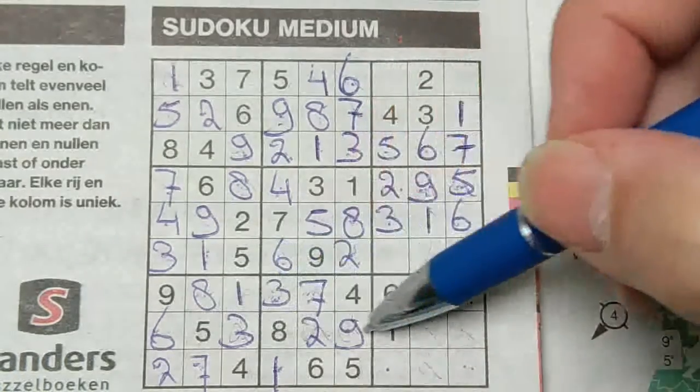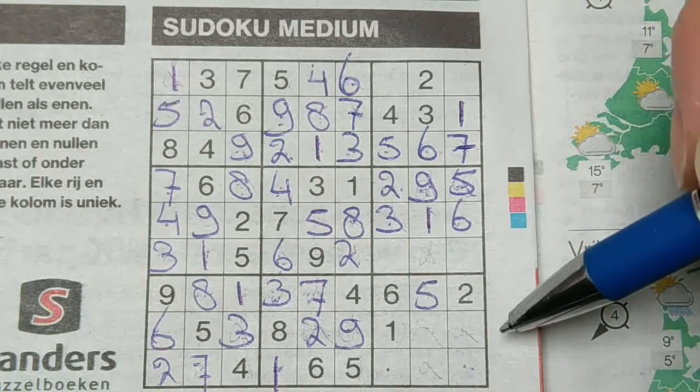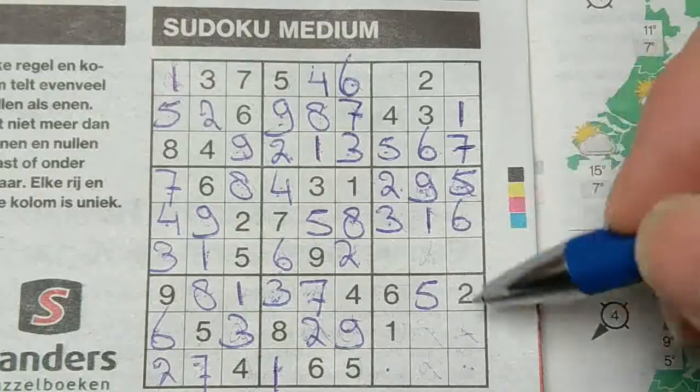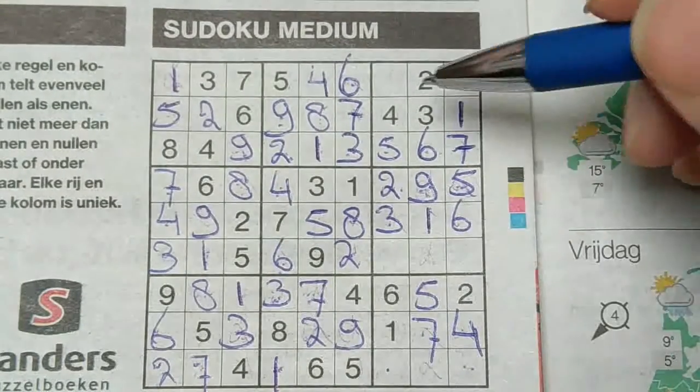2 missing numbers in this row for the numbers 7 and 4. We have a 7 here, so no 7 there. 7 should be here, and the 4 goes there.